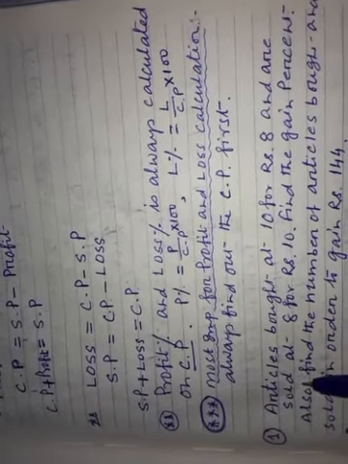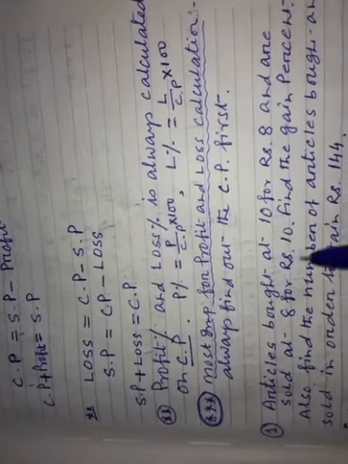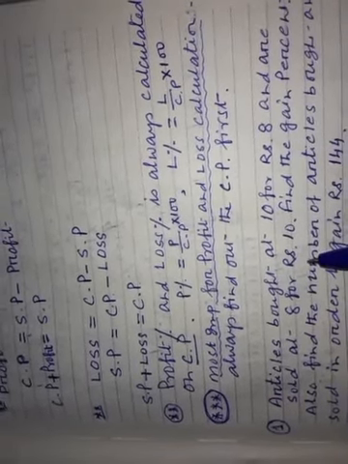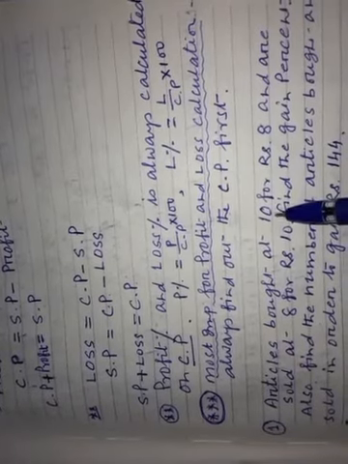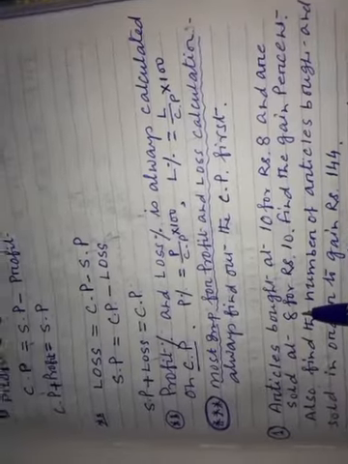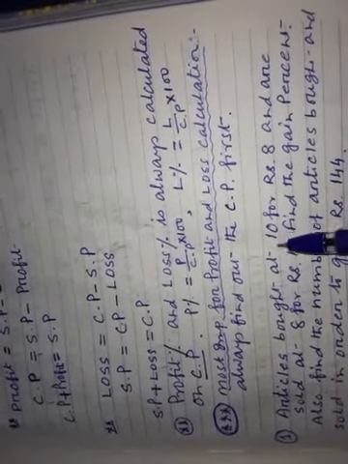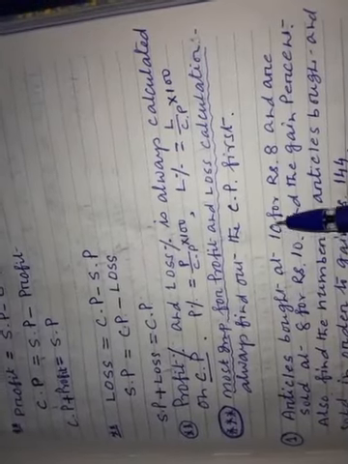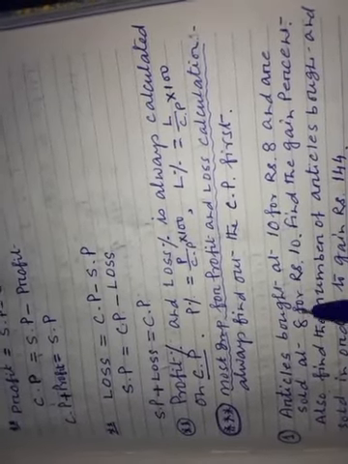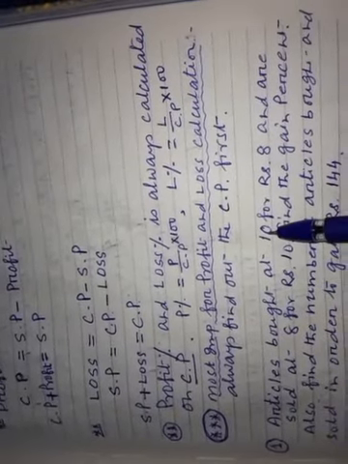And what is sold? Sold means here SP. SP of how many articles is given here? 8 for rupees 10. What have you noticed in this question? The quantity of selling price and the quantity of cost price are not the same. Here the quantity of 10 is given for cost price and 8 for selling price. So these two quantities have a difference.